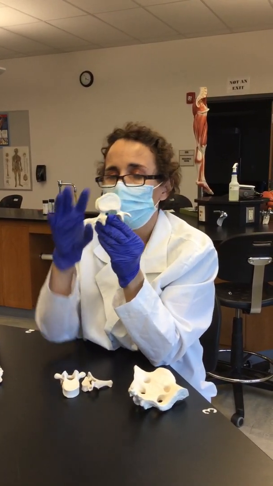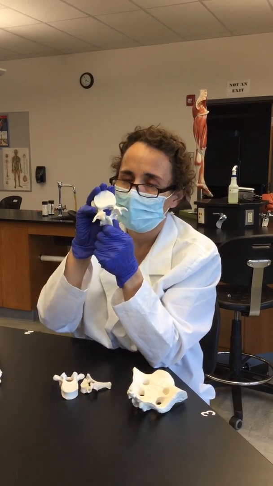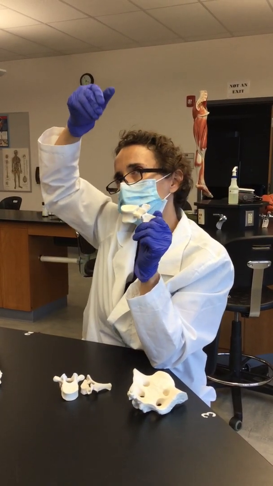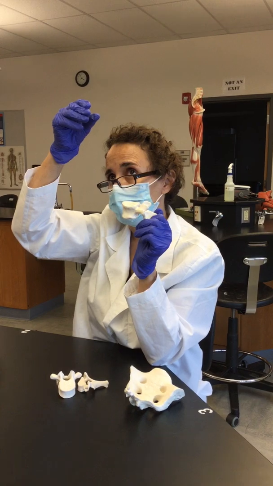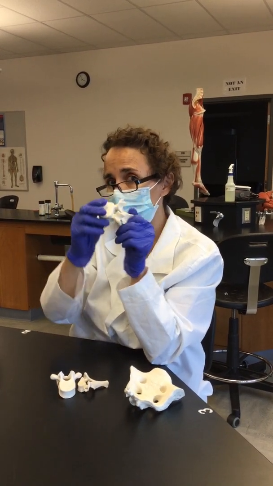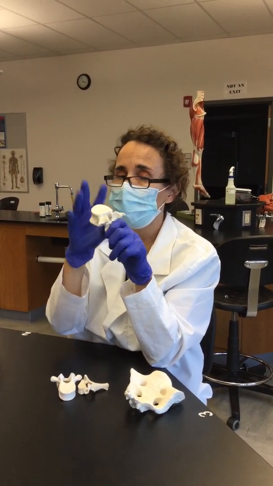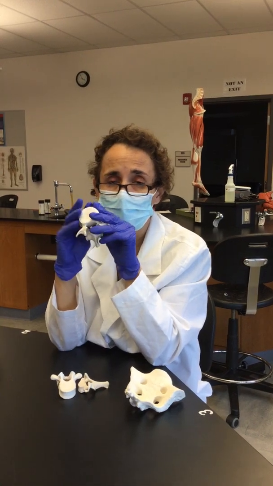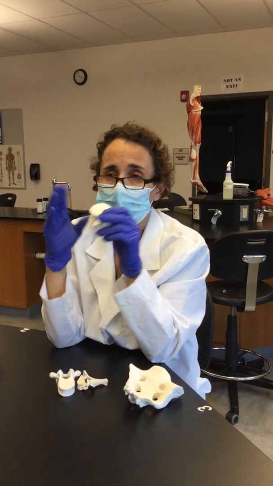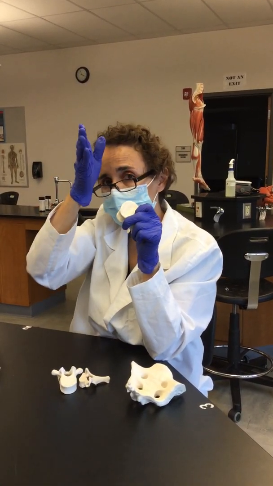Now for the lumbar. The lumbar vertebrae have the most massive body. As you go from cervical vertebrae to thoracic to lumbar, the size of the body increases. Why? Because the body is the part of the vertebra that helps to carry your weight.